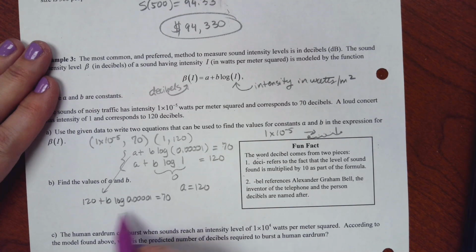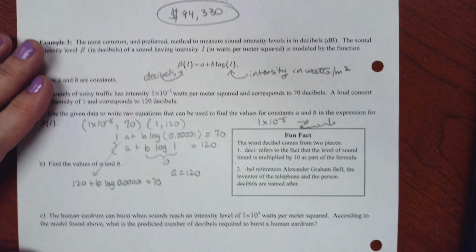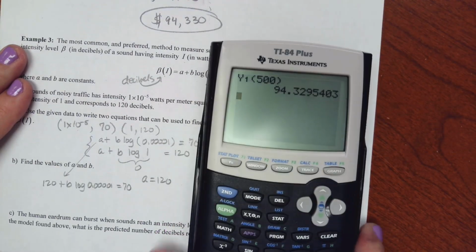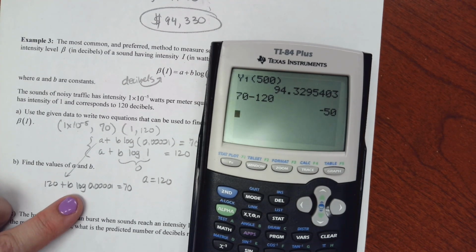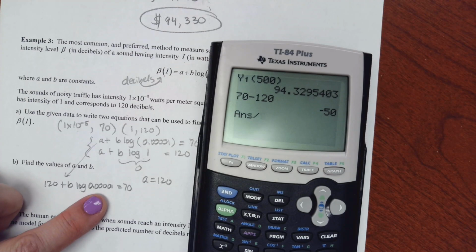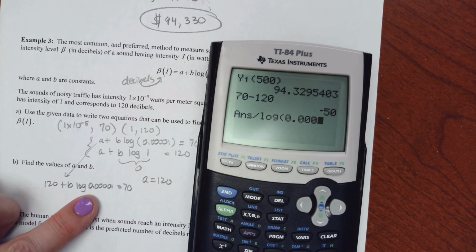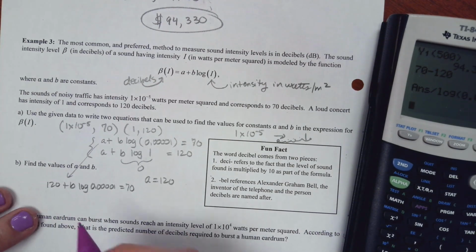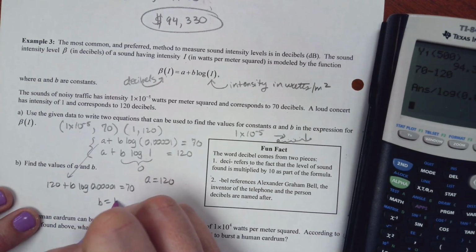Okay, so I'm going to take 70, take away 120, and solve for B. So 70 minus 120, and divide that by log of 0.00001. So B equals 10.